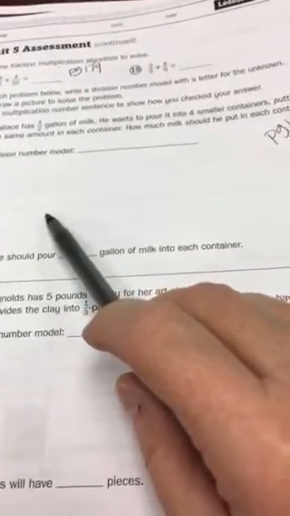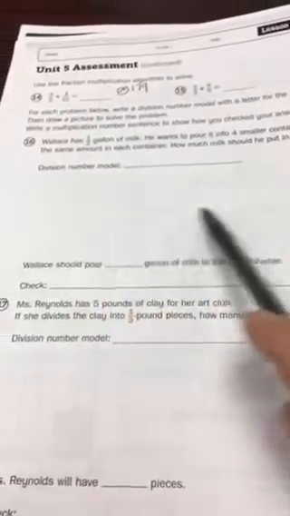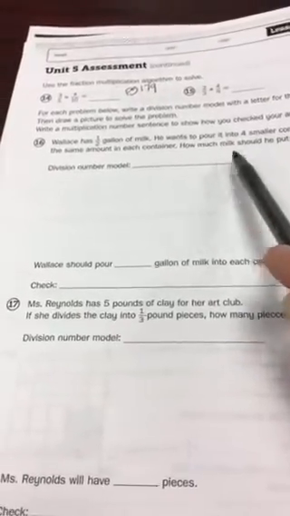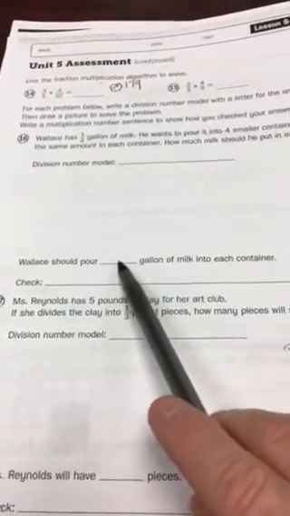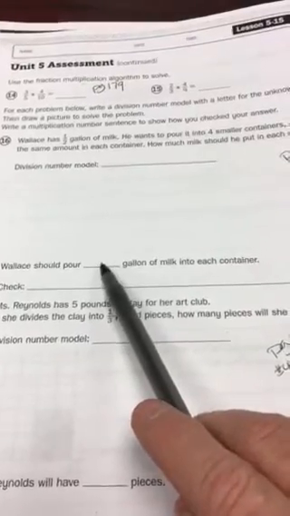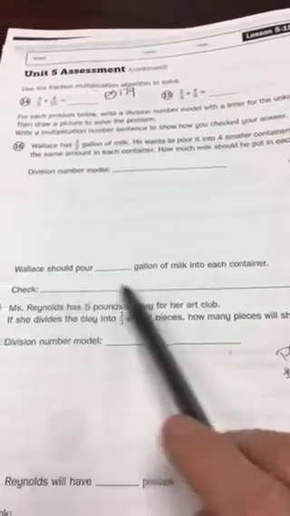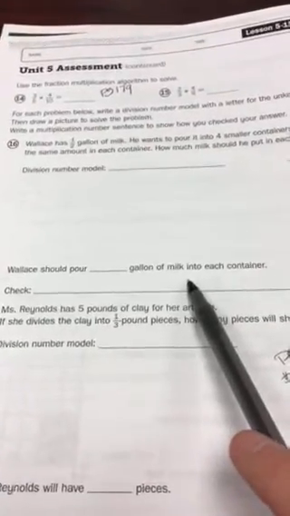It says draw a picture to solve the problem. So you have to draw a picture, write the equation, and then this is where the answer would go. Now you know the opposite of dividing is multiplication, so check your answer. Does it make sense if you do multiplication?